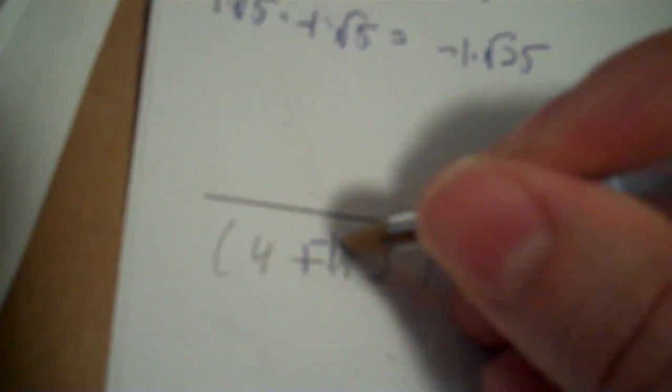Okay, (4 minus the square root of 2) plus (negative 1 times the square root of 2), and then times (5 plus the square root of 2). So again, no like terms. So you need to multiply, but now it's a FOIL because you have 4 products to find. 4 to 5, 4 to 1.